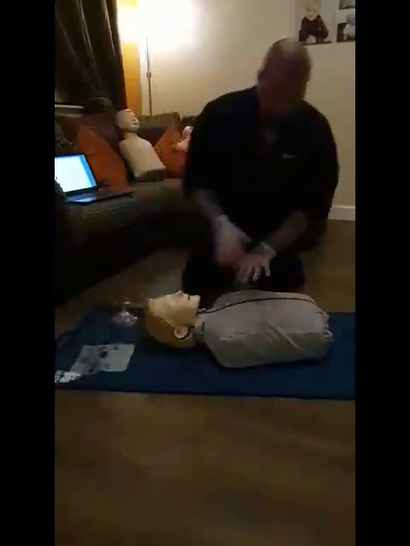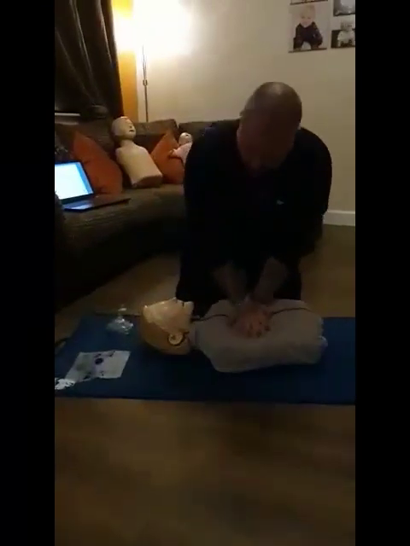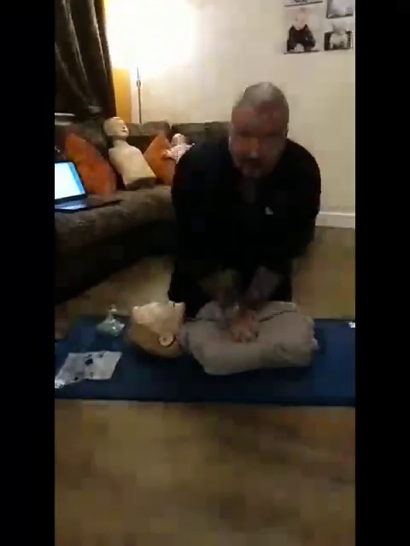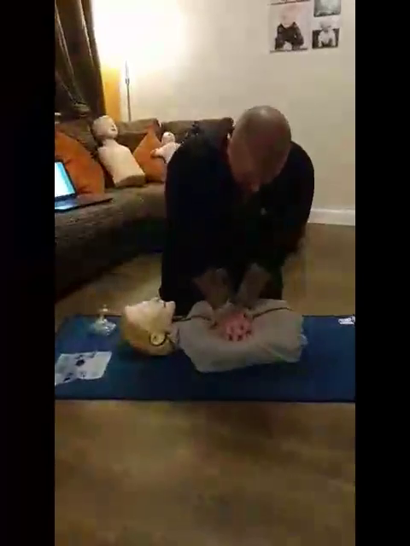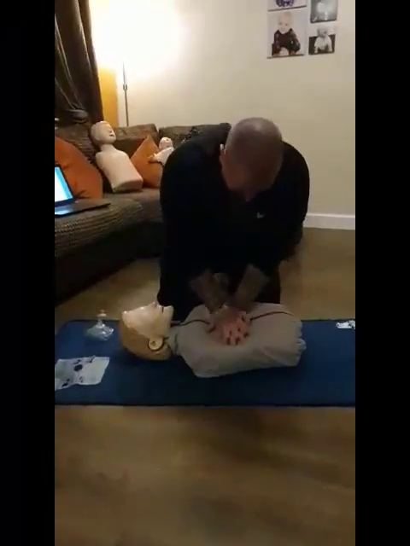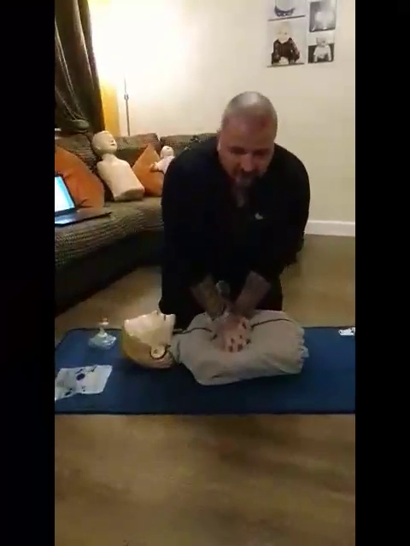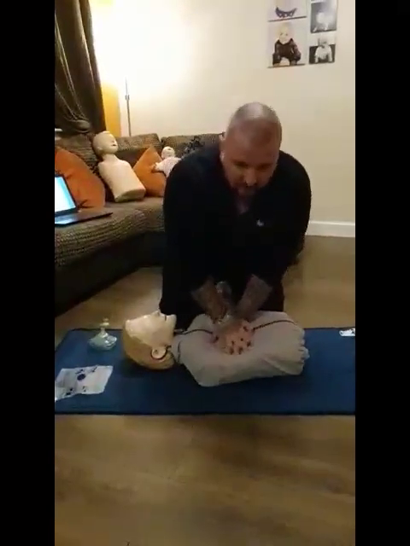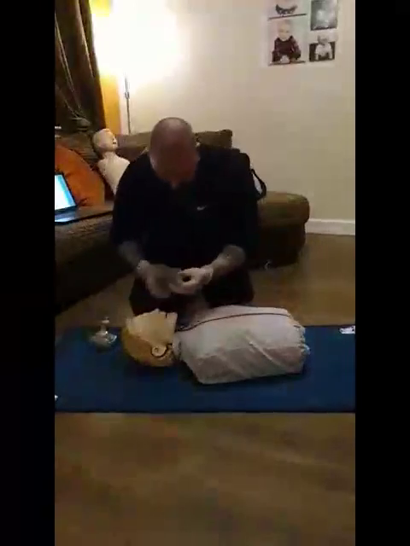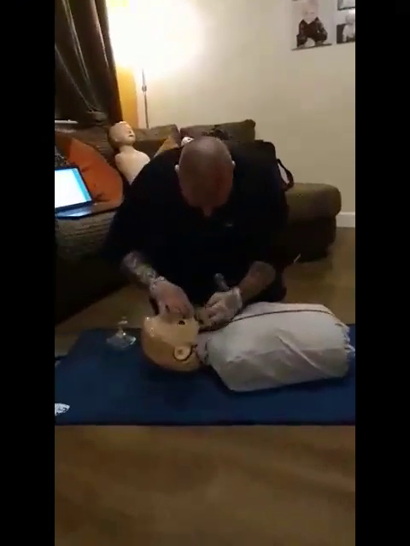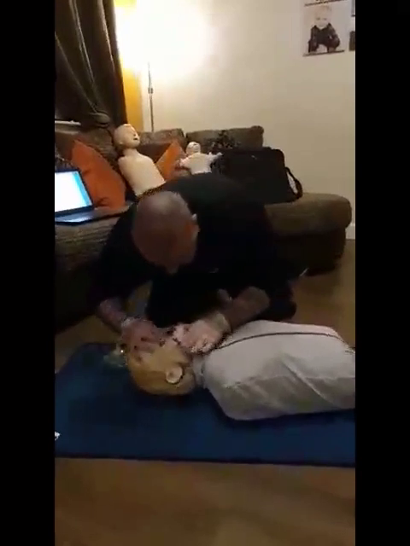Mask off. Back to compressions. This time it's the face shield. So face shield, just put that in the mouth. Pinch the nose, tilt the head back.